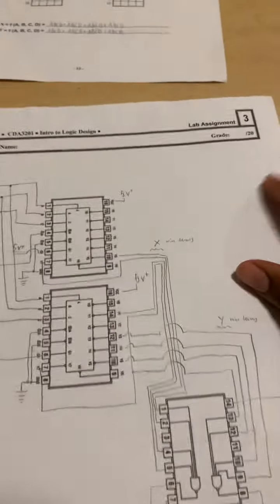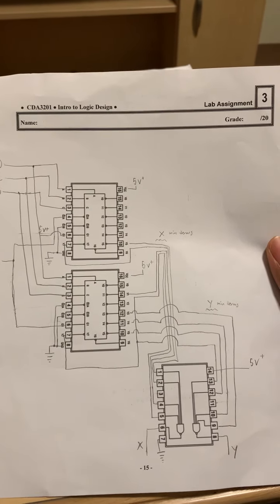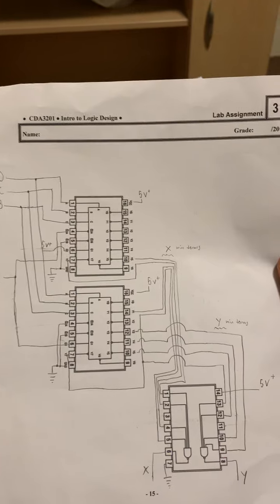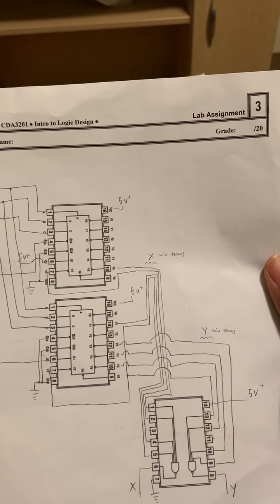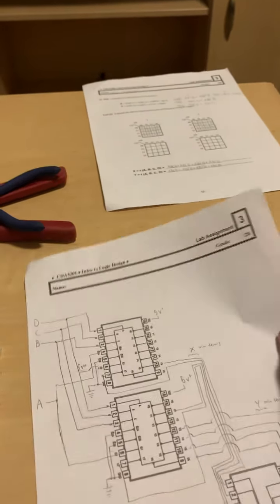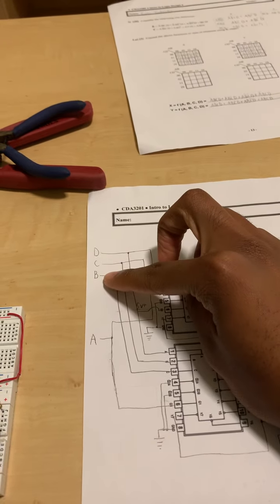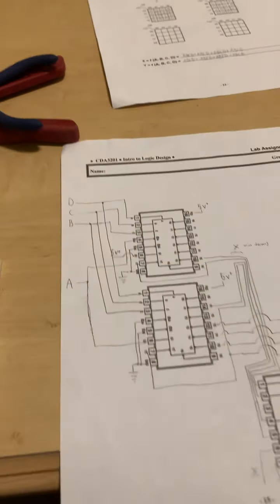All right. And here is my built diagram of the circuit. As you can see, D, C, and B are all connected into the 3 input values.